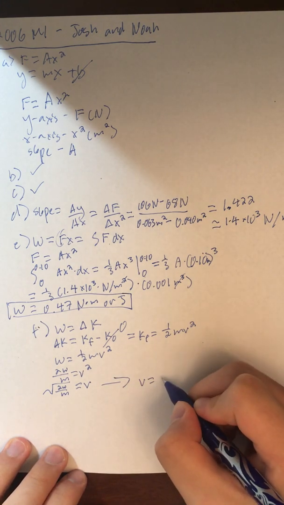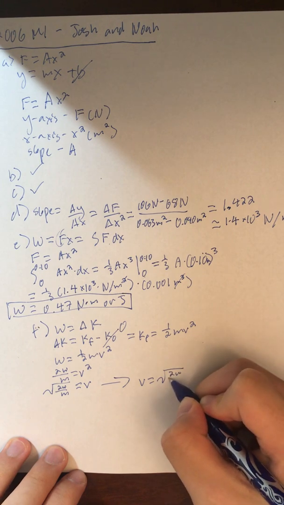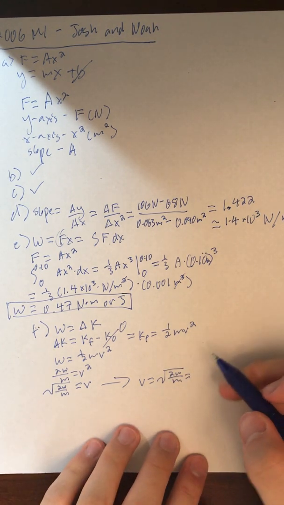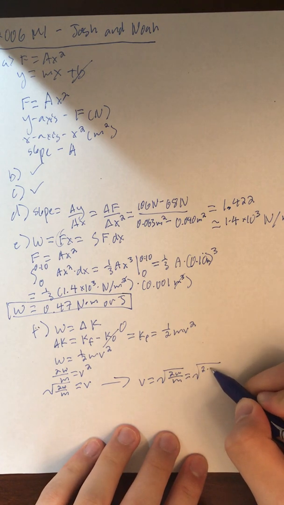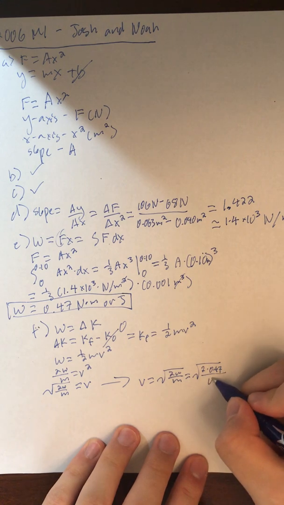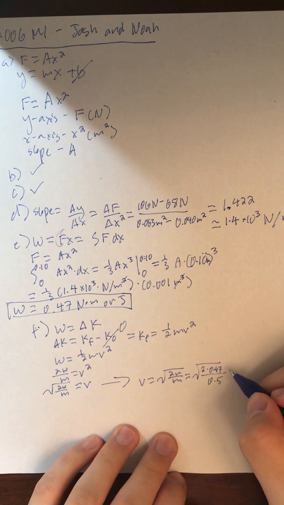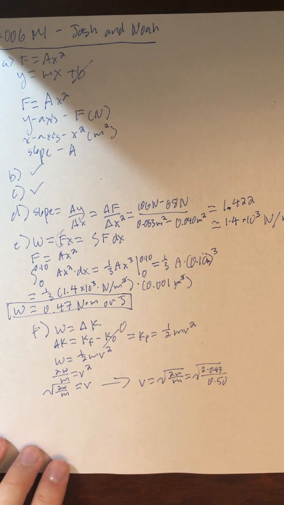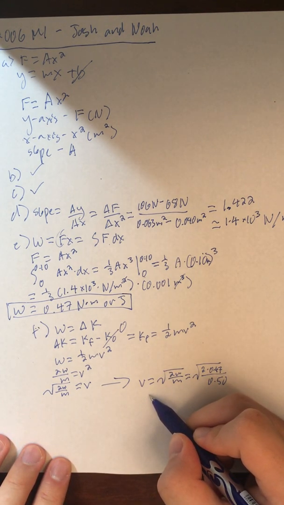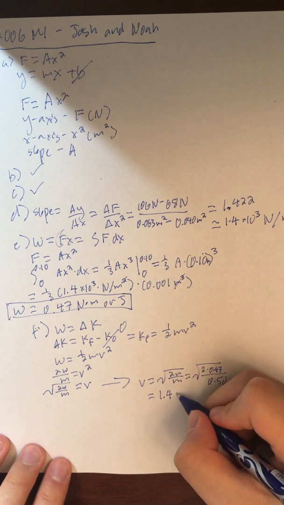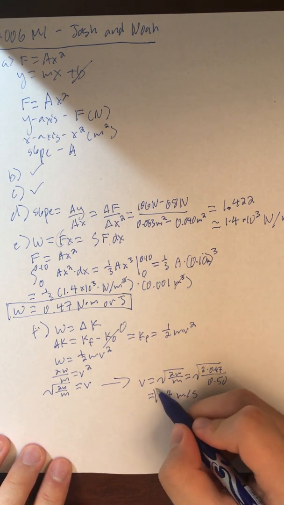So v equals the square root of 2W over m, and that equals the square root of 2 times 0.47 over 0.5, which is the mass that we got from the problem, 0.50, just to keep with sig figs. And that eventually equals somewhere around 1.4 meters per second.